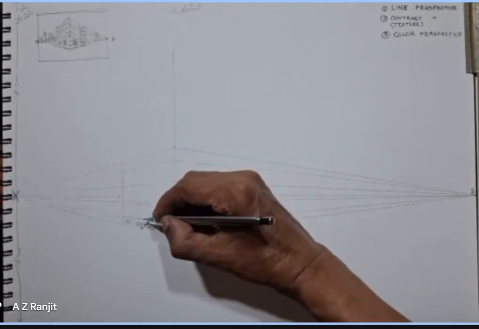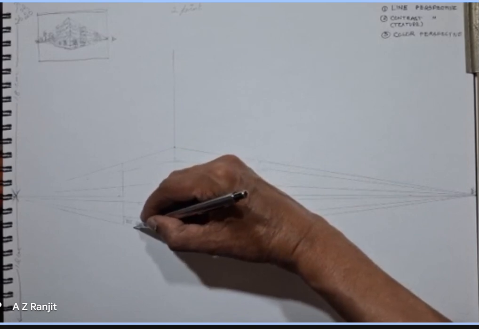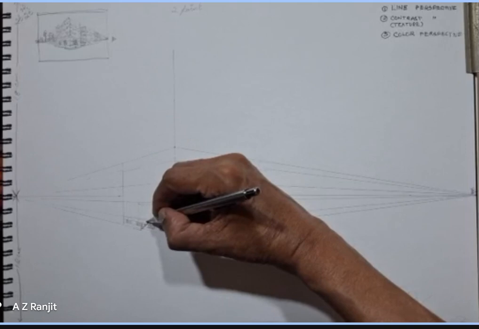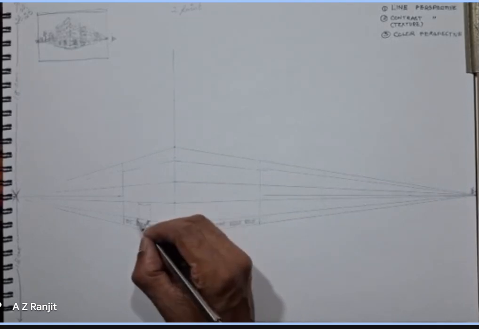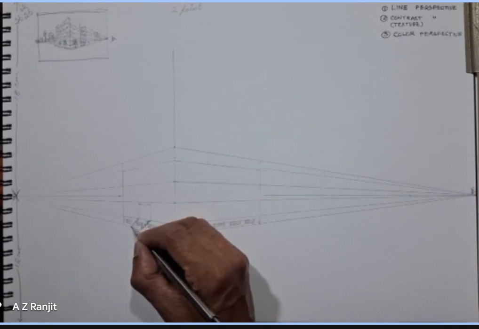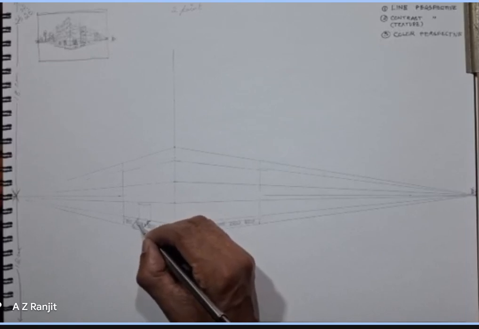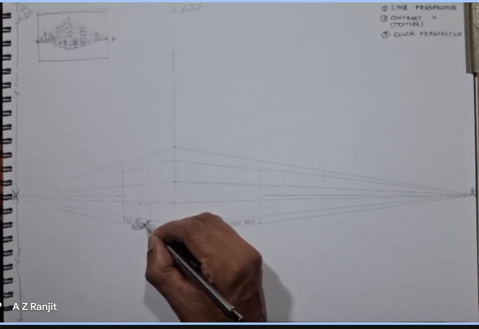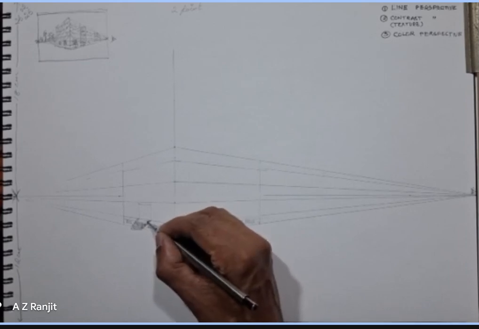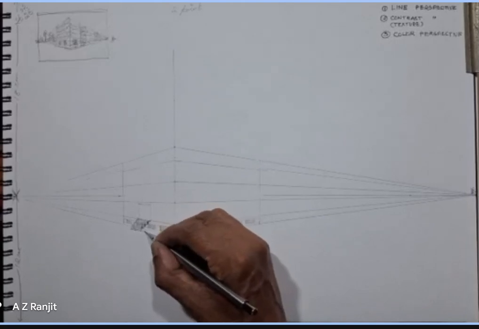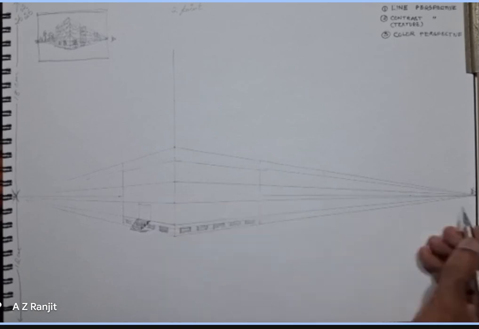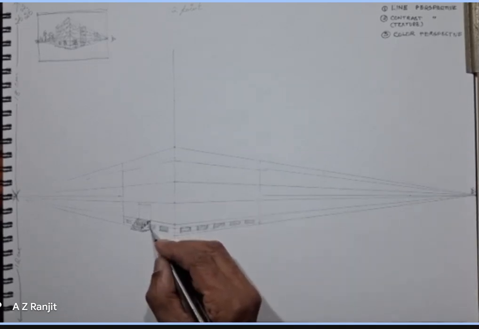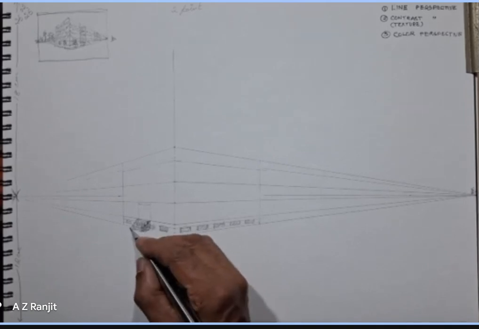Okay, so it goes to the vanishing, that too goes to the vanishing, and this will go to this vanishing, this line will go to that vanishing, and that is the staircase.